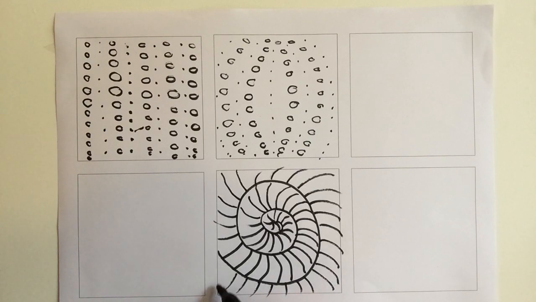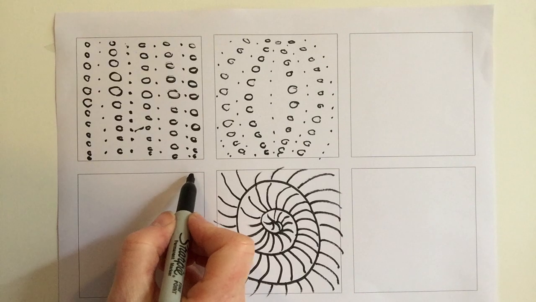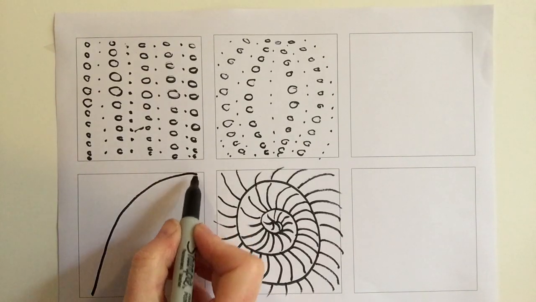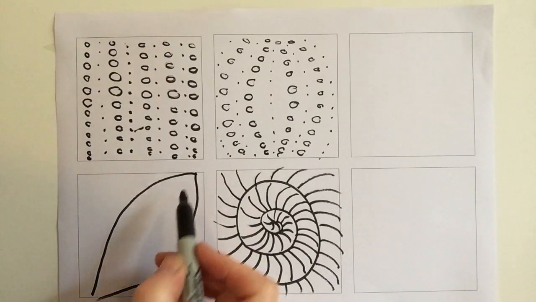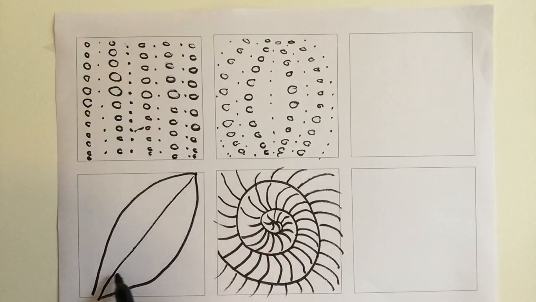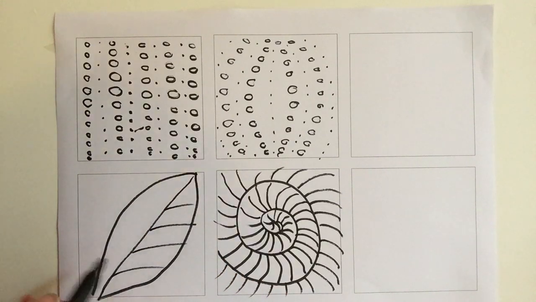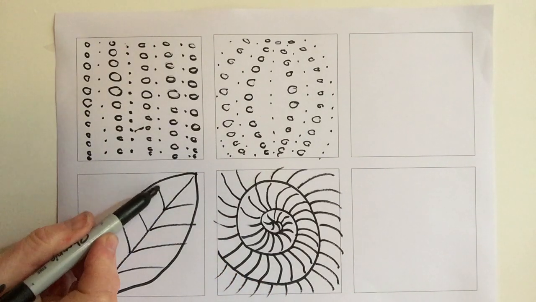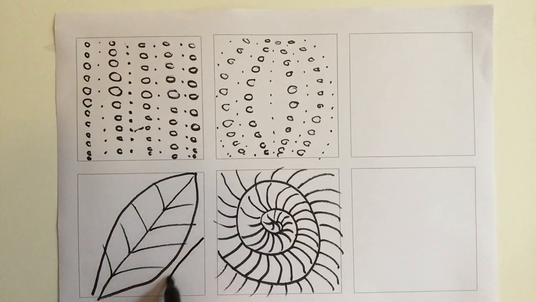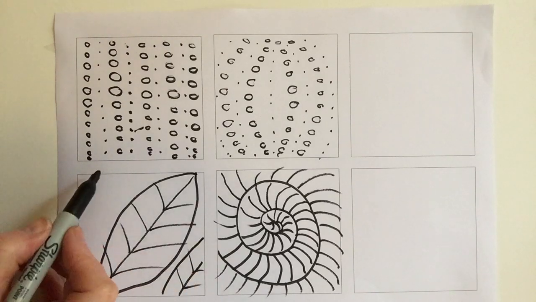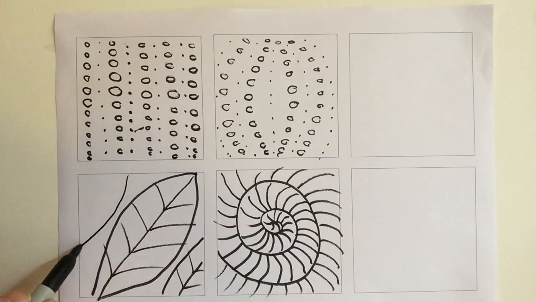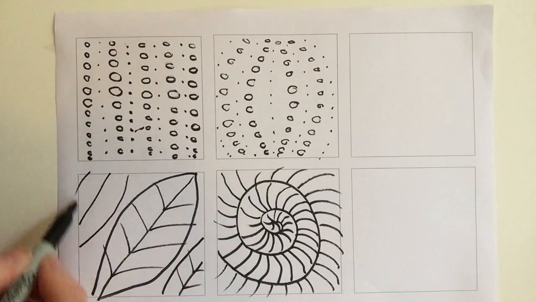They could be things like leaves. Imagine your leaf, and it might even just be the repetitiveness of those veins. So as part of your research, you might want to be looking at organic patterns. You might do another one down here. Think about your repetitive pattern.